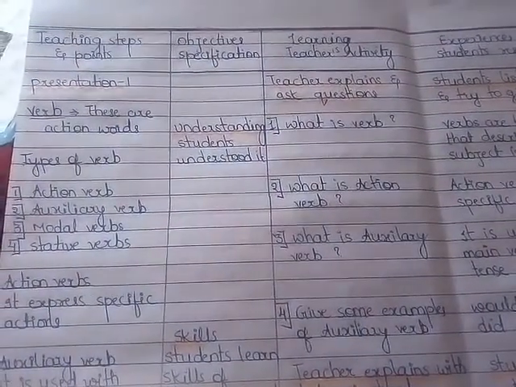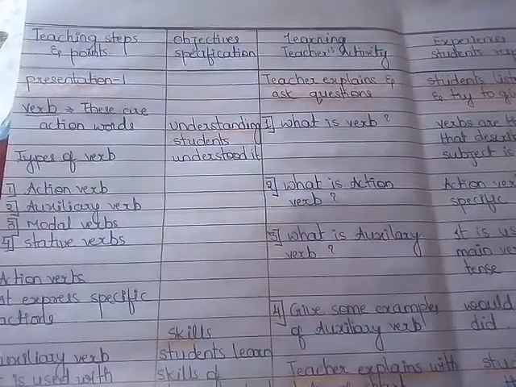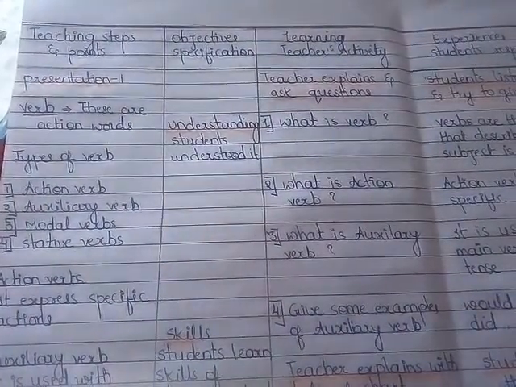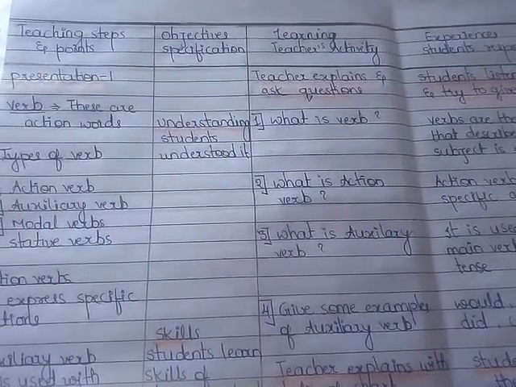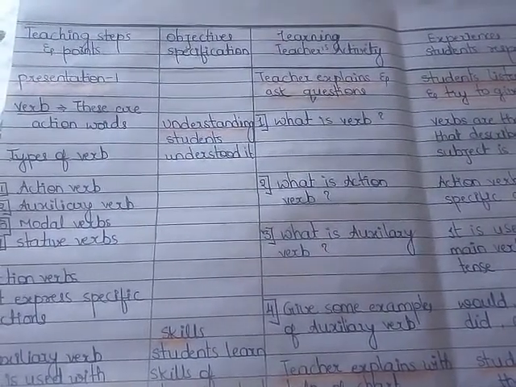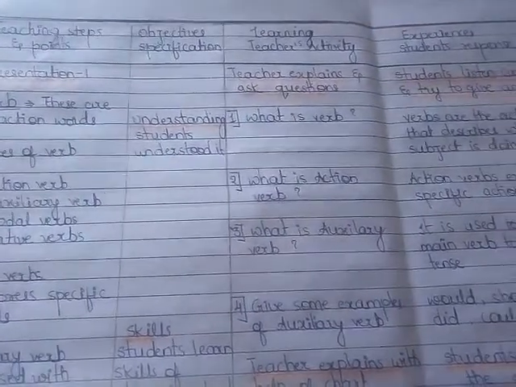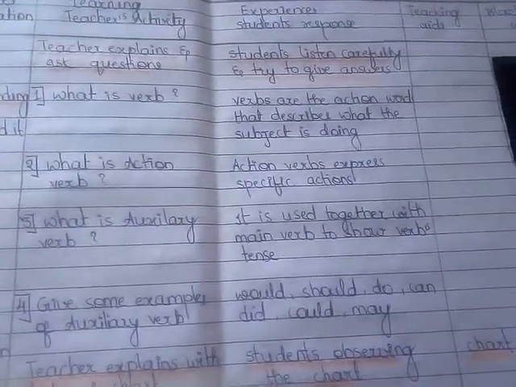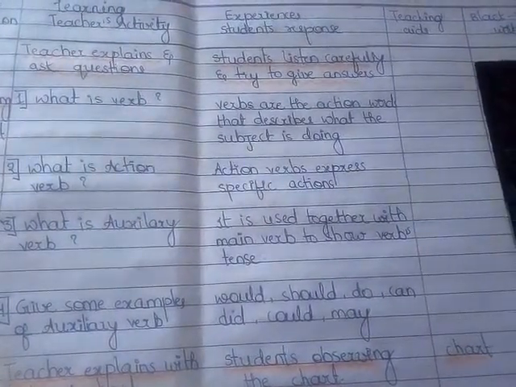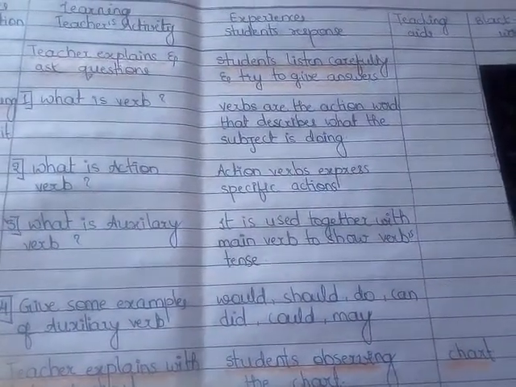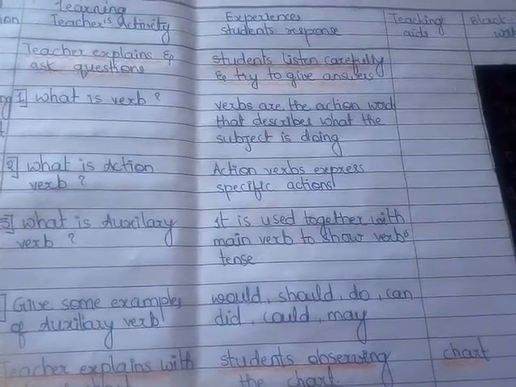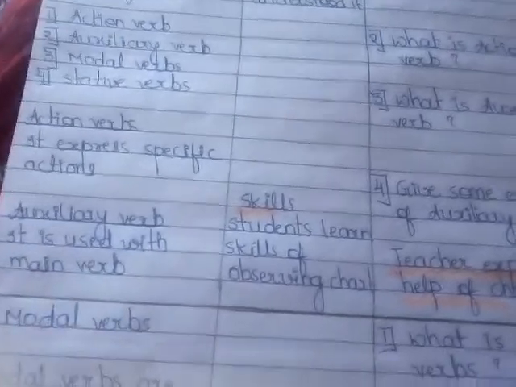Now let's see presentation part. For presentation part I have added only 4 types of verb: action verb, auxiliary verb, modal verb and stative verb. For first presentation I am going to teach them about action verb and second, auxiliary verb. And after that we have to ask questions related to that, and students will answer that. And here blackboard work. So here we can write the definition and example of action and auxiliary verb.